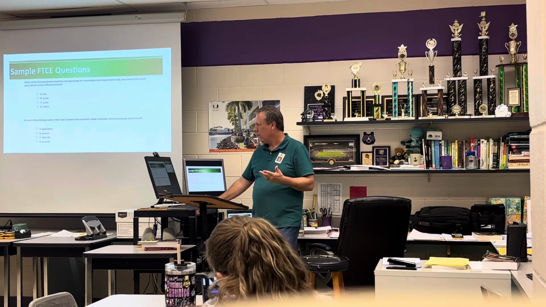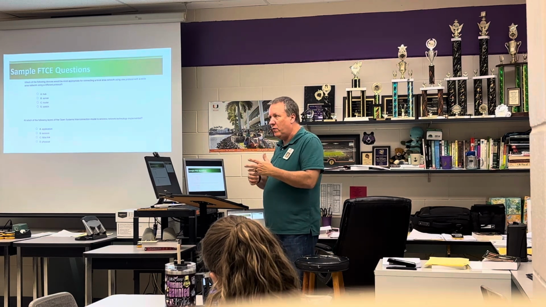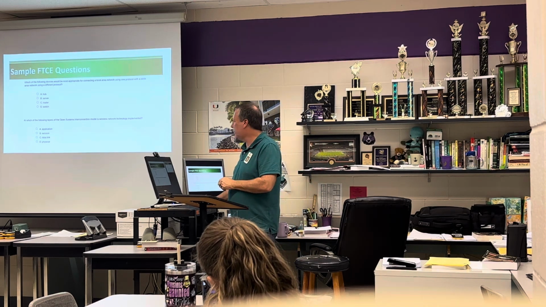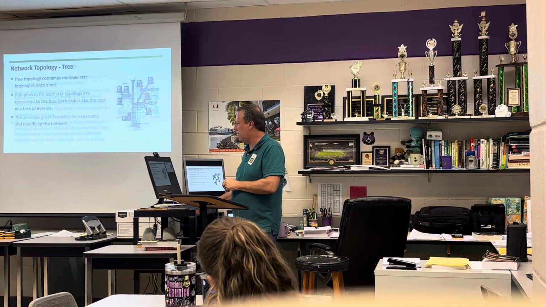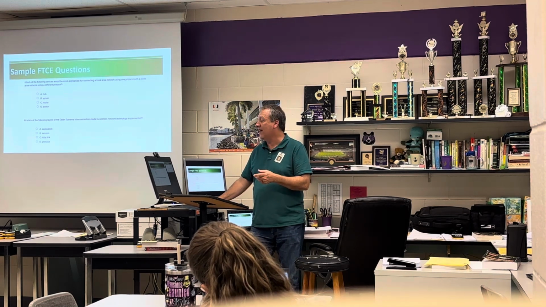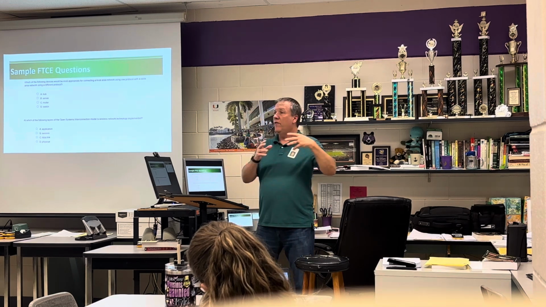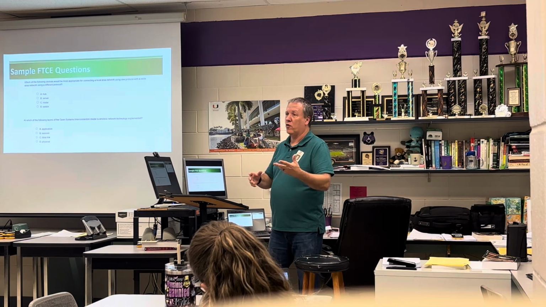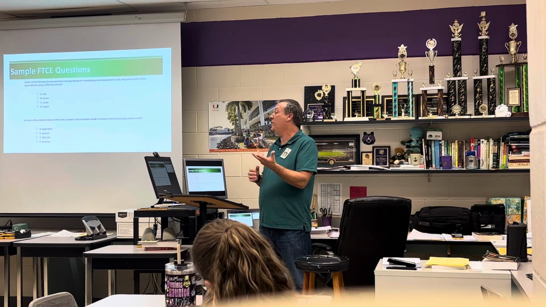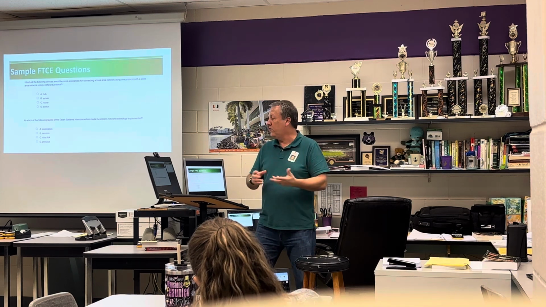It says, which of the following devices, these are off the sample FTCE website as well, and I think I have some study.com questions in here too. All right, so which of the following devices would be appropriate for connecting a local area network using one protocol to the internet using a different protocol, right? Because your local area network is connected to the internet. What would you use at your house to connect? Yeah, your local area network, you would use a router.